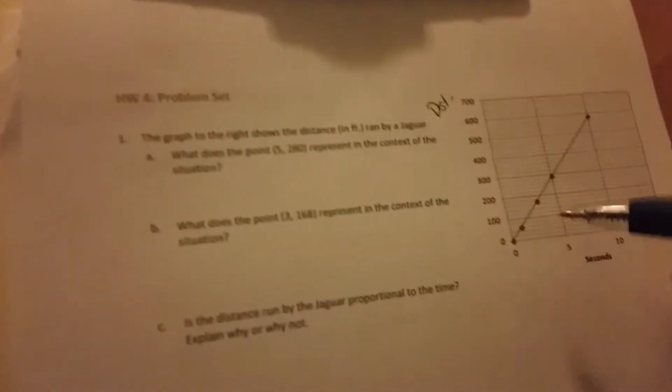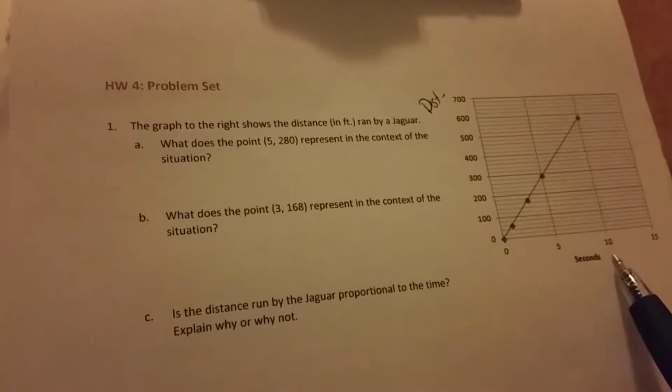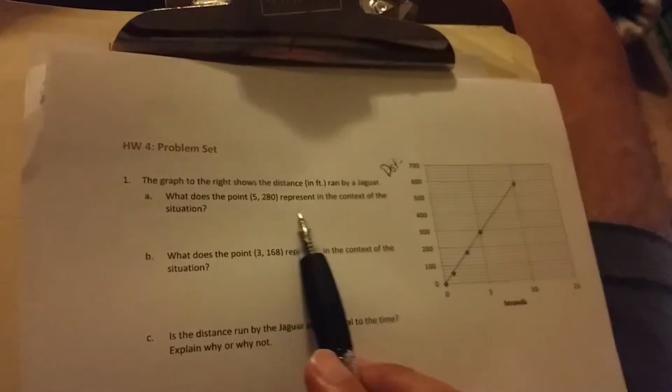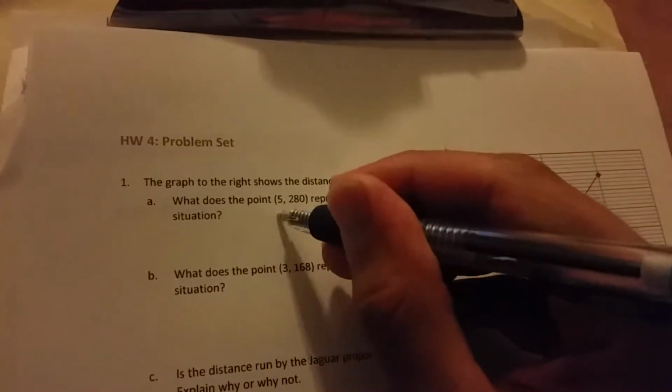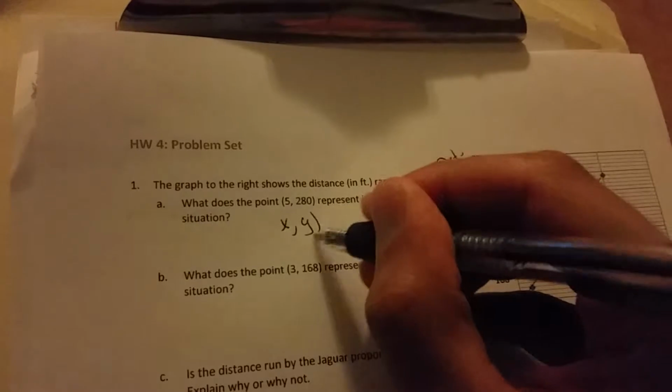Okay, we're looking at homework number 4, interpreting graphs. This graph on the right shows the distance in feet run by a Jaguar, and they have the time down here in seconds. Part A says, what does the point (5, 280) represent in the context of the situation? Remember, the first number corresponds with the x, the second corresponds with the y.